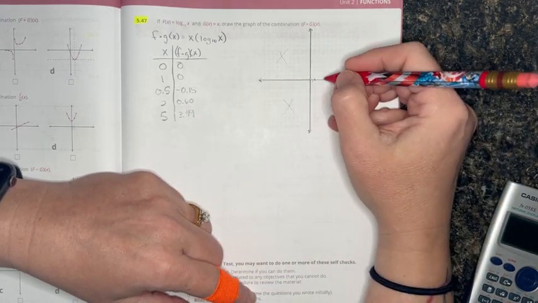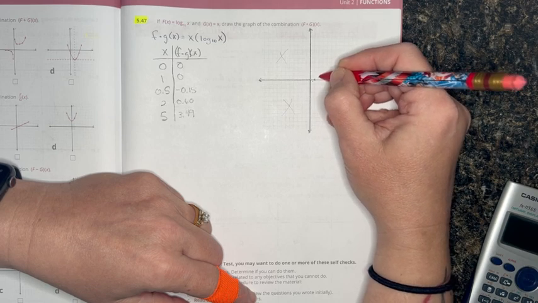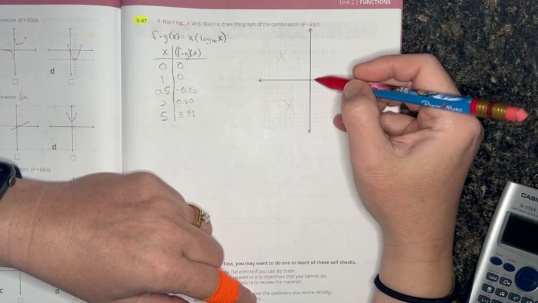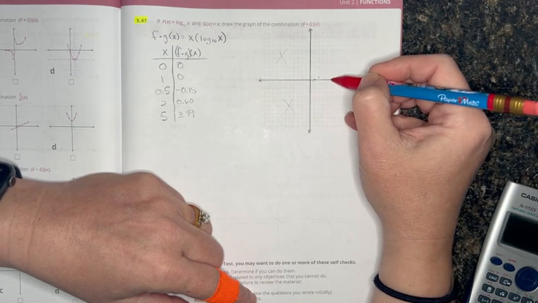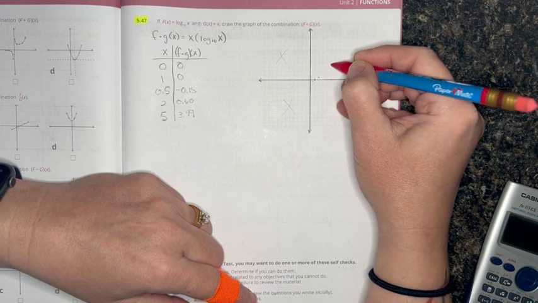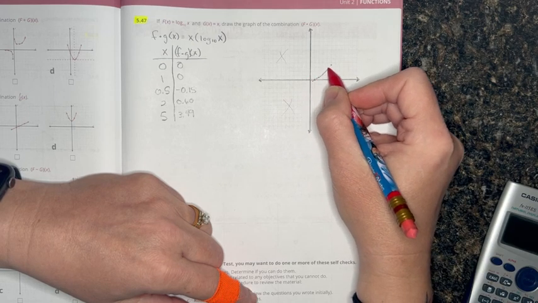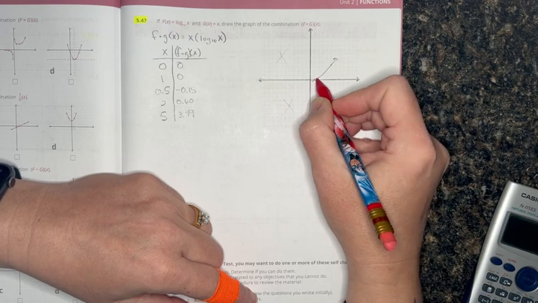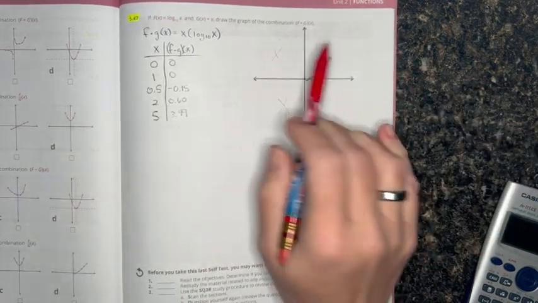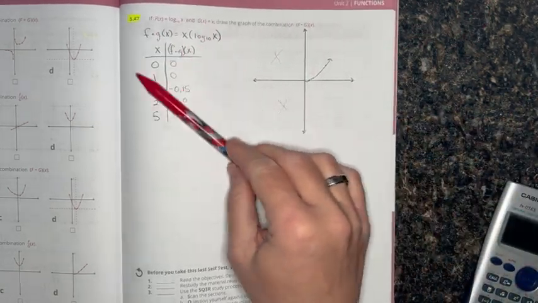Then we're at x equals 2, y equals 0.6. So that's maybe right here. And then I chose 5 and 3.5, basically. So 1, 2, 3, 4, 5. 1, 2, 3 and a half. So it's going to look like this. It's going to dip down and then go on its merry way back up. So that's the multiplication of f times g of x for this problem.